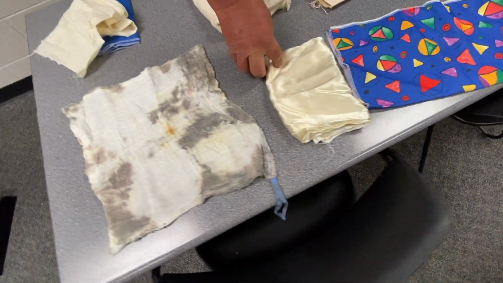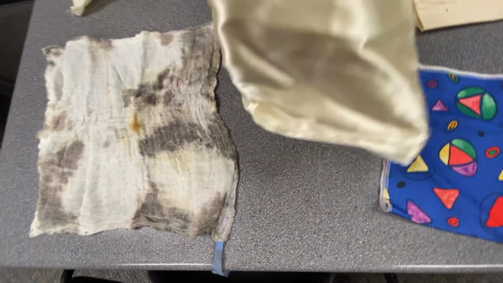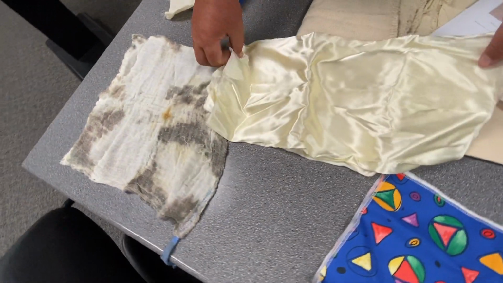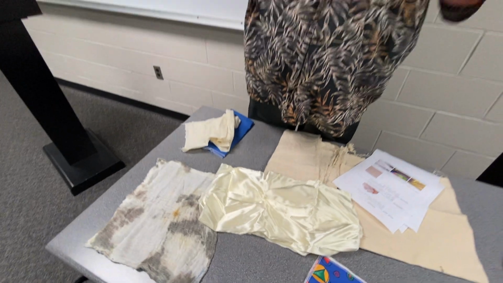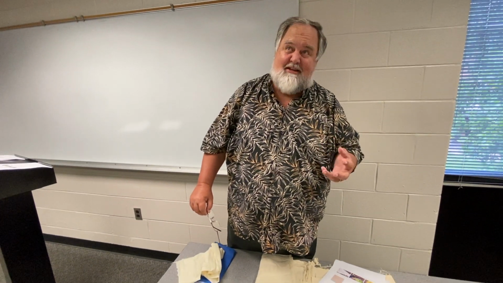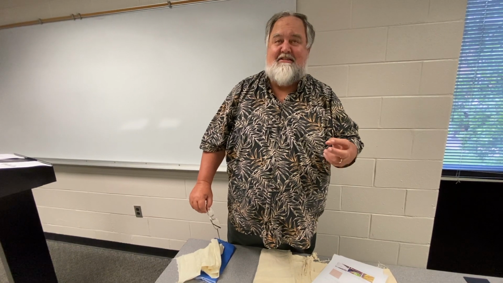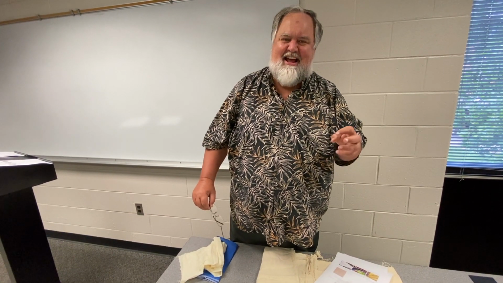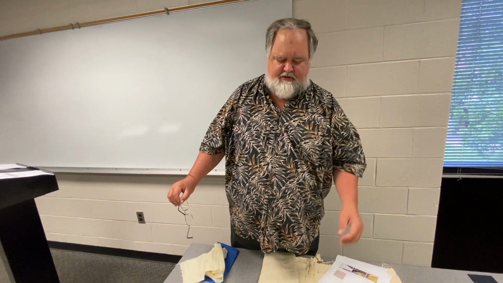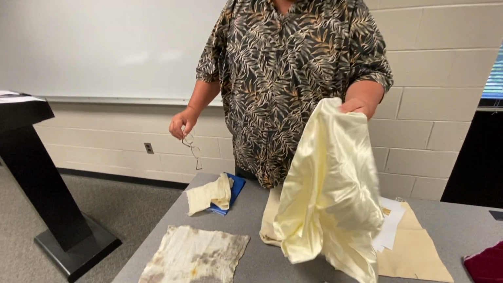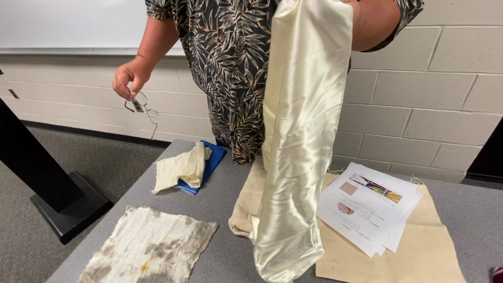Now, one of the more expensive fabrics is silk. This is an example of silk. Silk is made, I'm not trying to be too graphic here, but silk is the residue of silkworms that you then take the strand and it creates a very fine thread, very strong, very fine thread. And then they're woven together to create these very rich, luscious fabrics called silk.